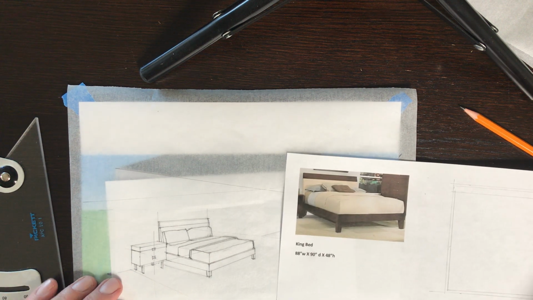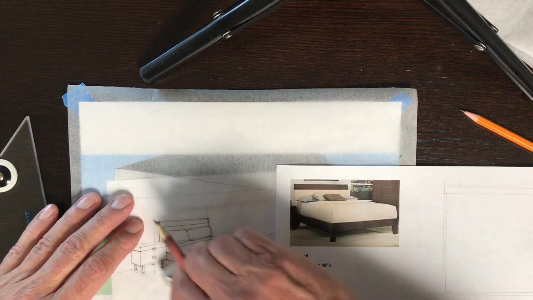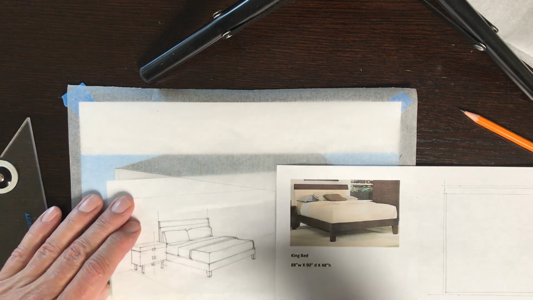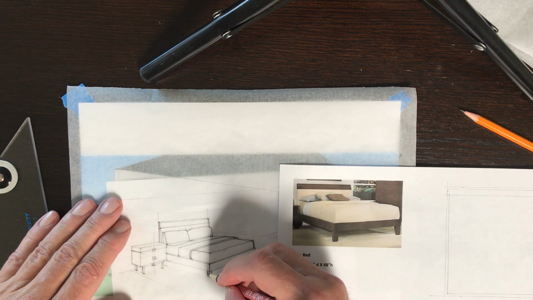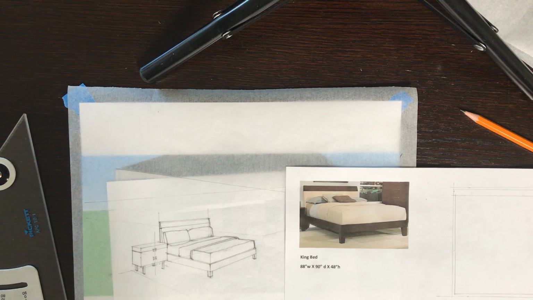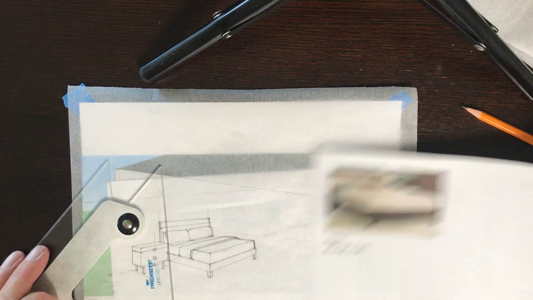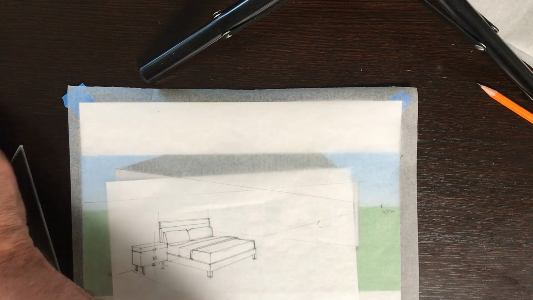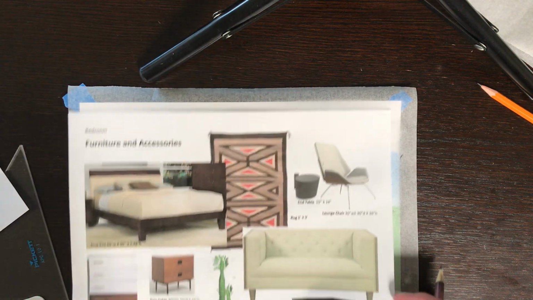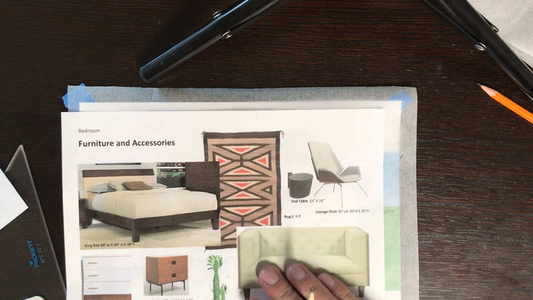Let's try this. I don't need this line. I don't need it in here. And you can see how my bed is just floating up and across. So I want to use my straight edge so that it's nice and clean and crisp. All right, so now I'm going to do one last thing, just as an example. I'm going to do the love seat.